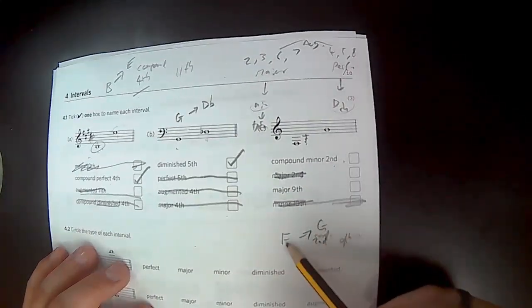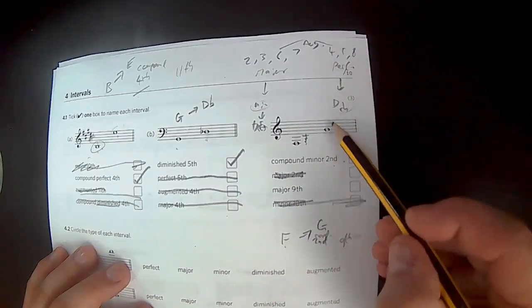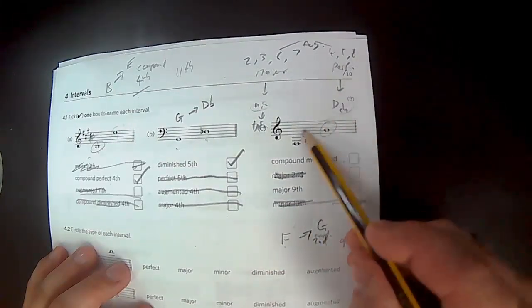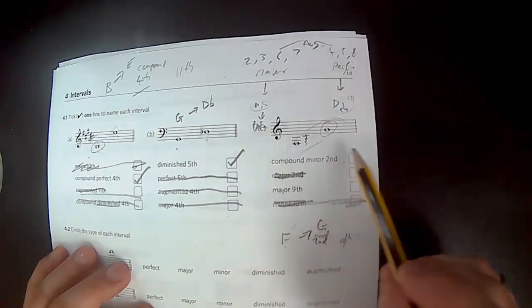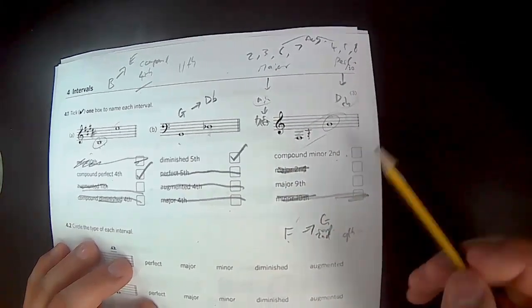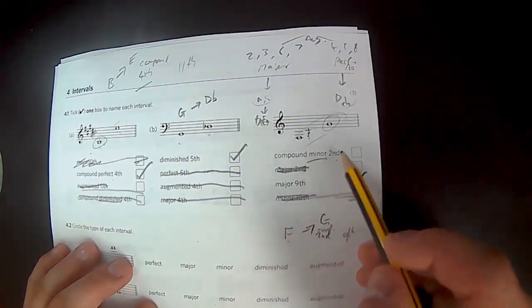What kind of G would we get in F major? We'd get a normal G. So this G does belong. So this is a correct interval. So it's a correct compound second or a correct ninth, major ninth. It's not a minor second.